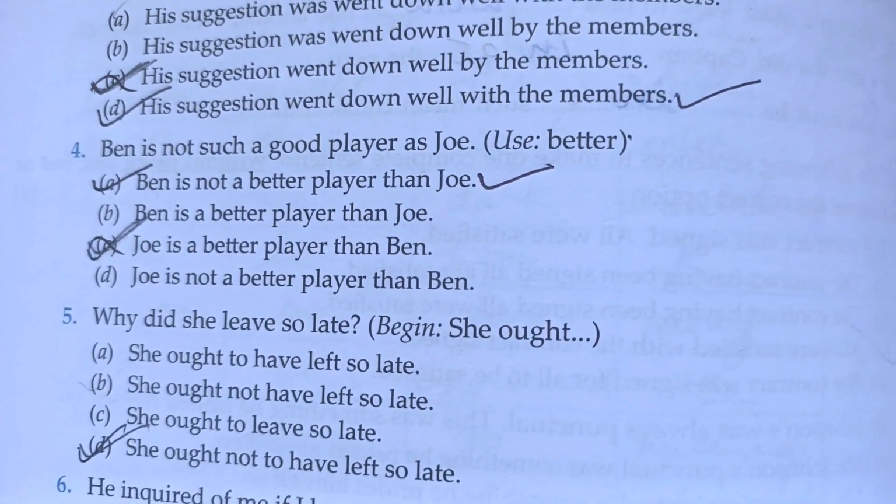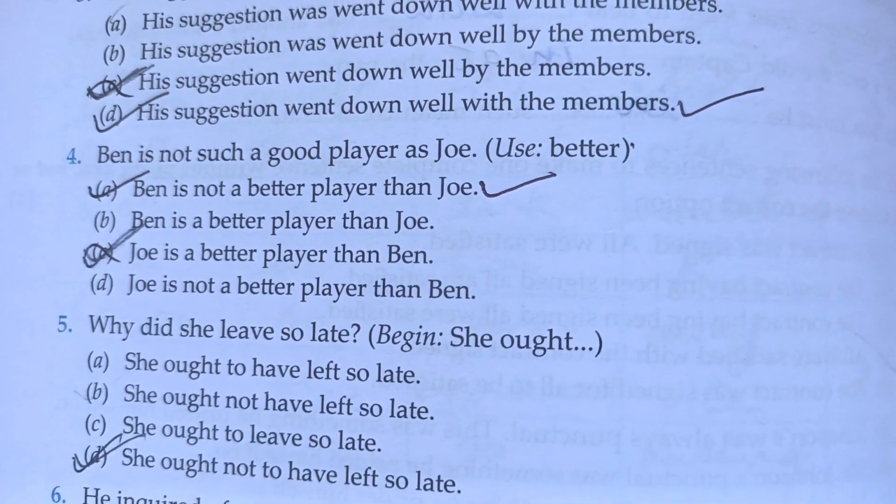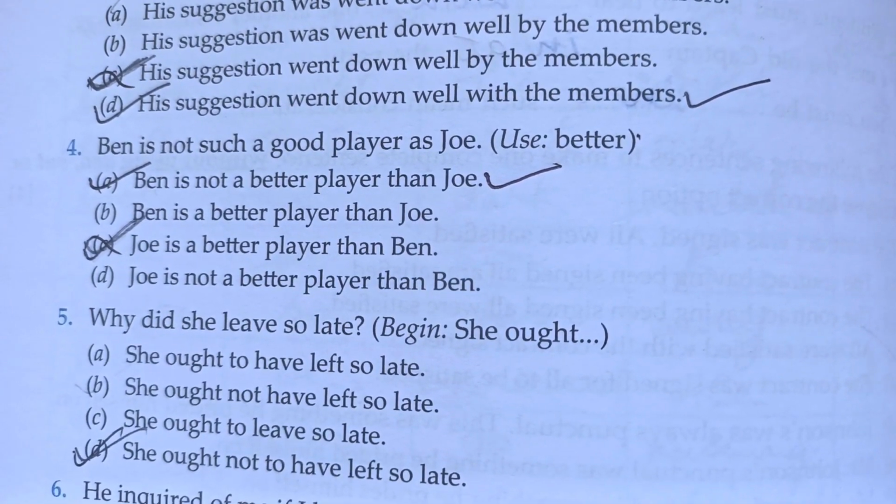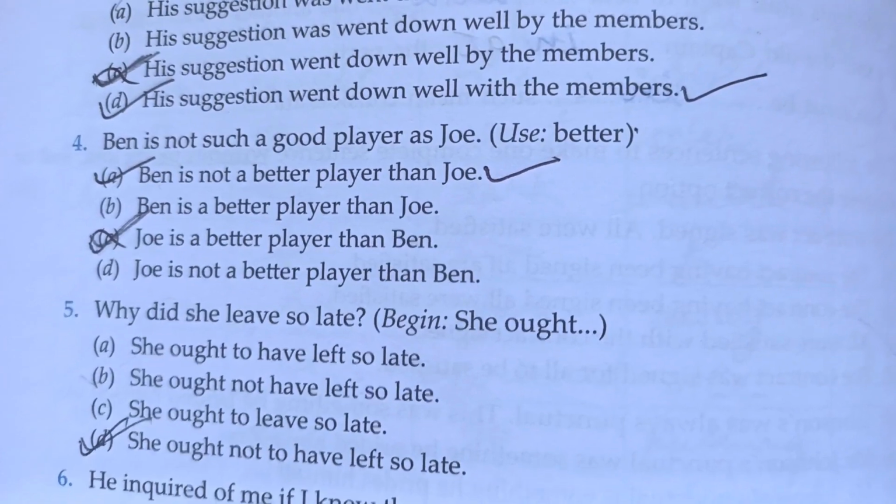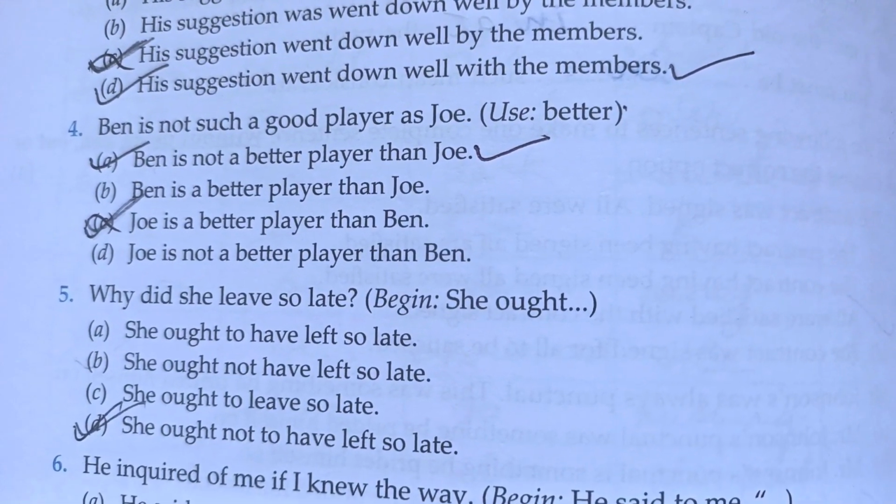Number 4, Ben is not such a good player as Joe. So here to use better. So option A is correct. Ben is not a better player than Joe.